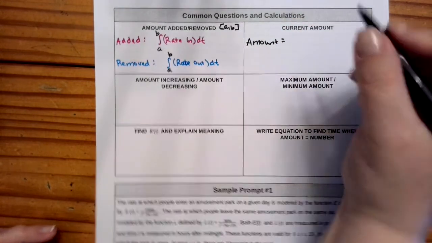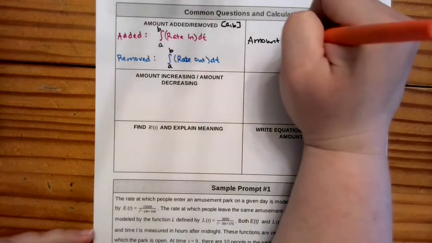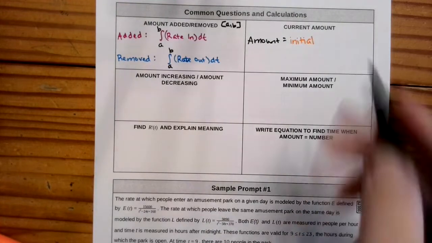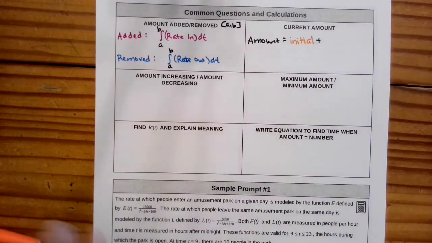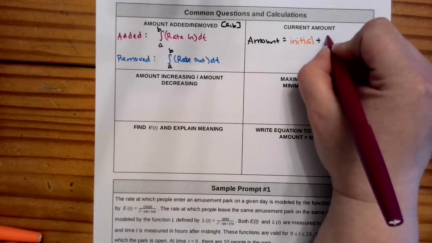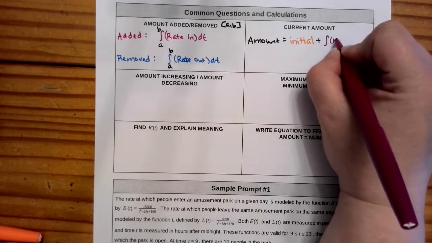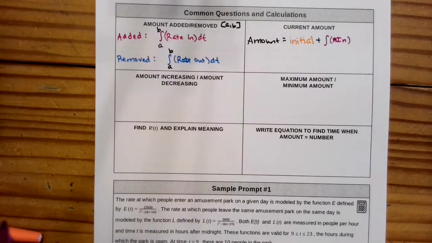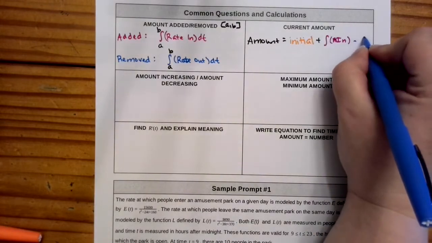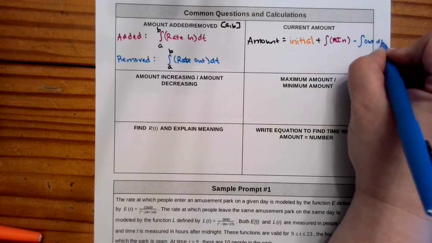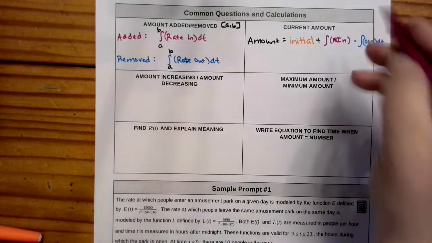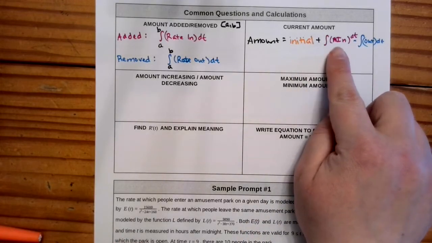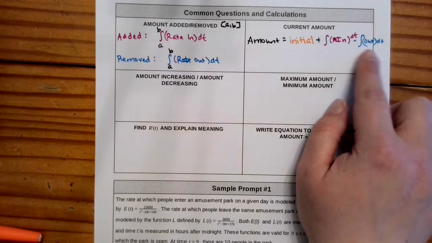If we want to find the current amount, then we know that the current amount is always going to start with the initial, because we started with something. And then we're adding a certain amount of stuff to it because we've got stuff coming in. So it's going to be the rate in, dt, and then we're going to be subtracting the amount that's going out. Oops, I forgot my dt up here. So it's the initial plus the integral of the rate in minus the integral of the rate out.